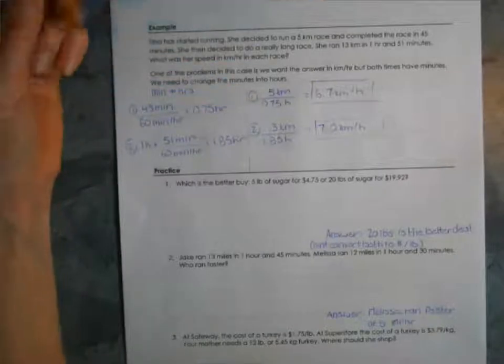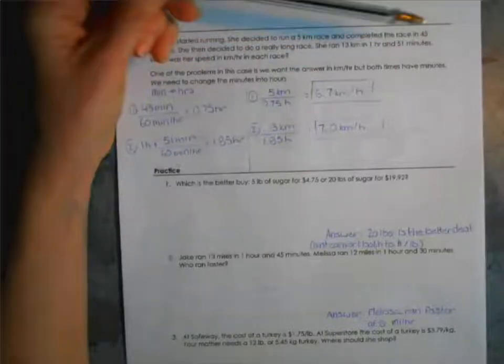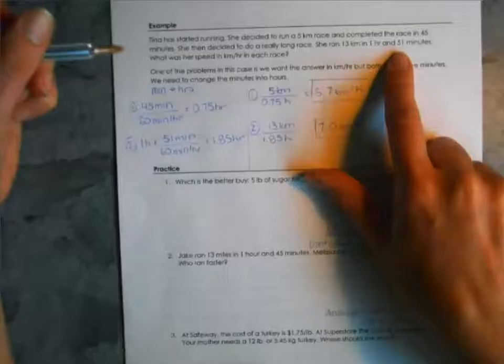So we run into this problem here again that we want to have her speed in units of hours, but in each one of these we have minutes. So in one of them it's just minutes, and in the other one we have a combination of hours and minutes. So we need to make sure that both of our units are set to hours. So in this first section here, I kind of cover both of the races.